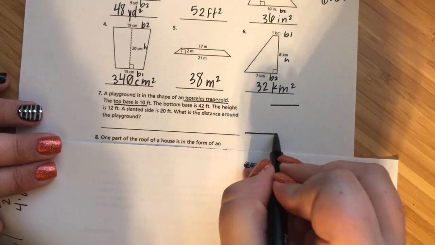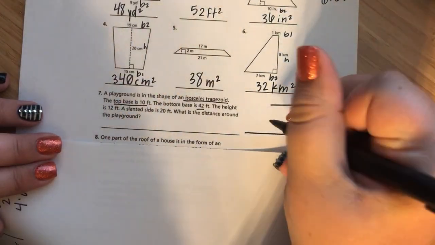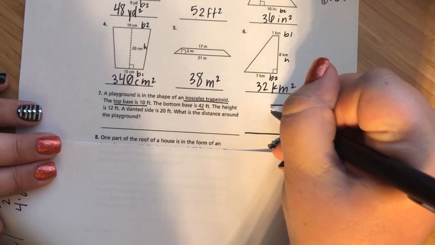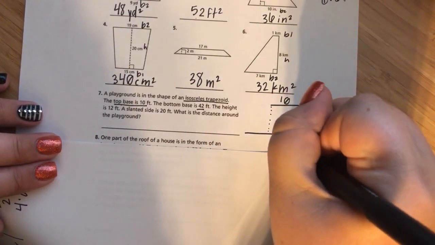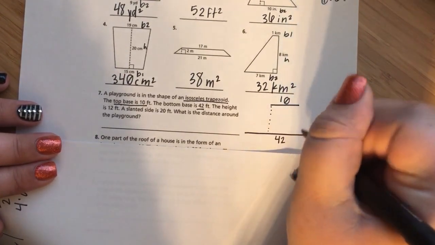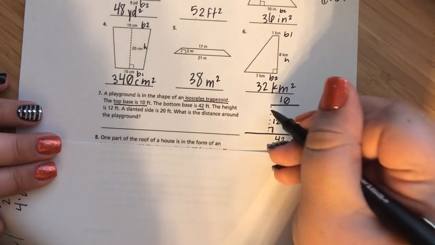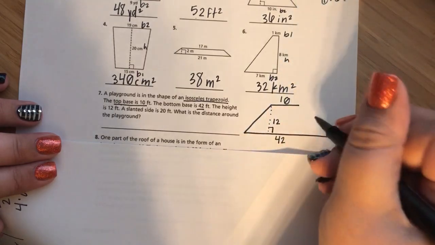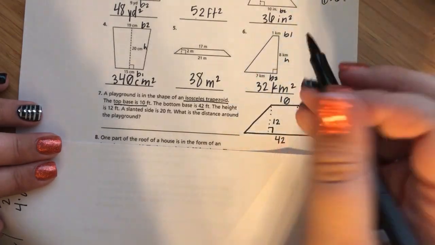Well, I'm going to draw this out just for my brain. I like to have a model. So I know my top base is 10 and my bottom base is 42. That's a huge difference, and this is clearly not to scale, but I'm still using the same numbers. And my height is 12. Now, this is an isosceles trapezoid, so my two sides are the same, just like an isosceles triangle, and they're both 20.